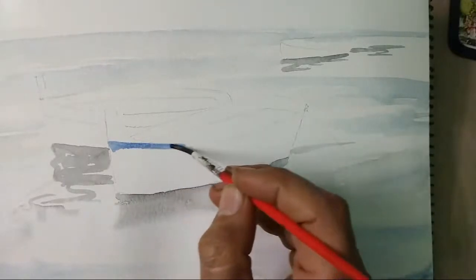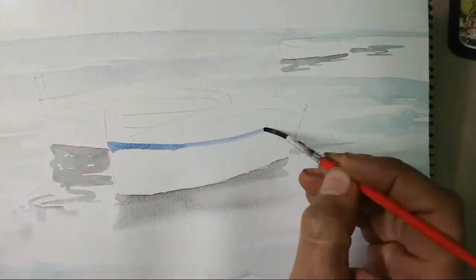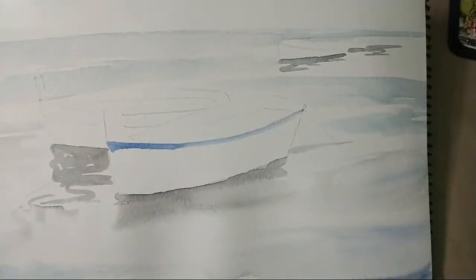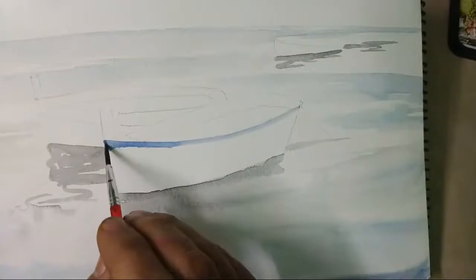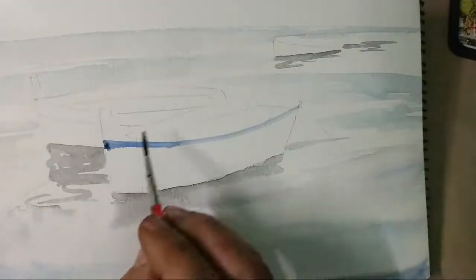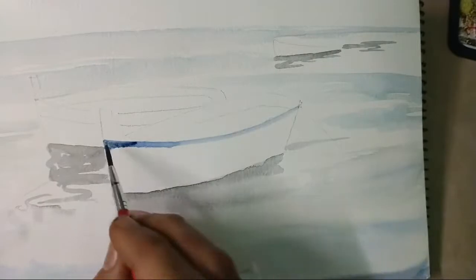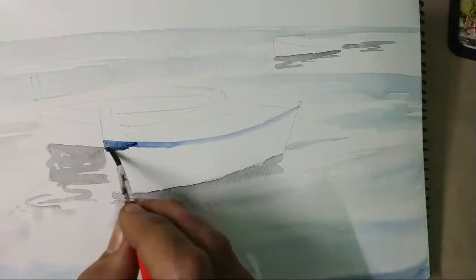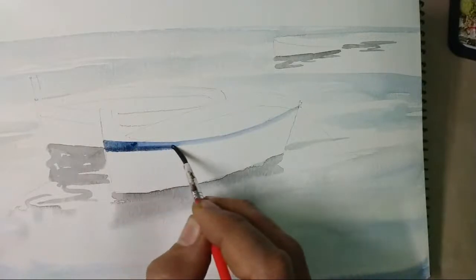Now this is the upper edge of the boat, which is having a blue tone. And towards this blue edge there is a tone of red.